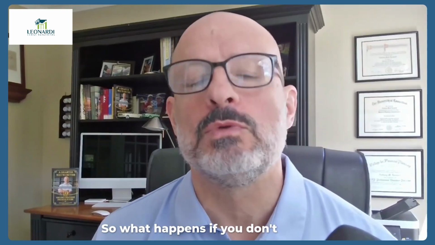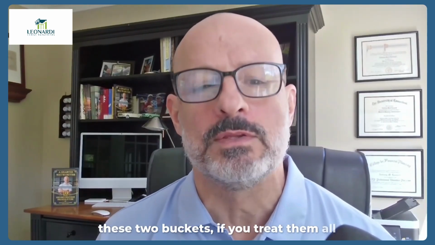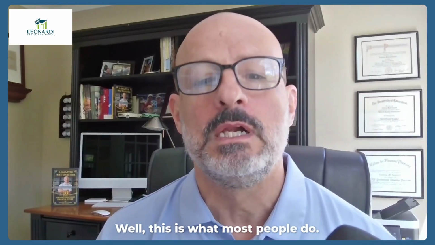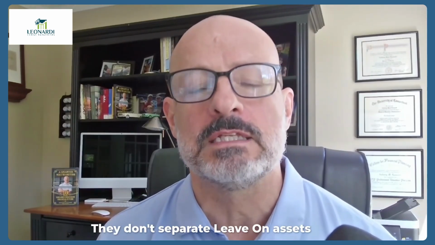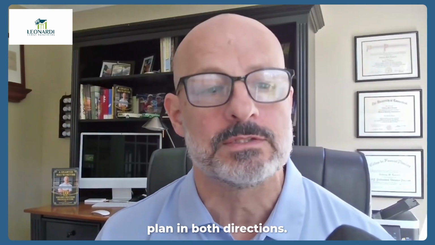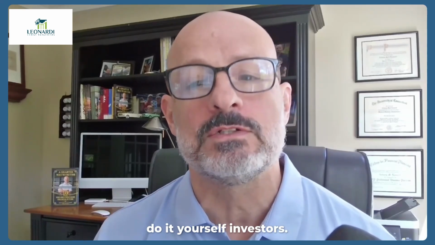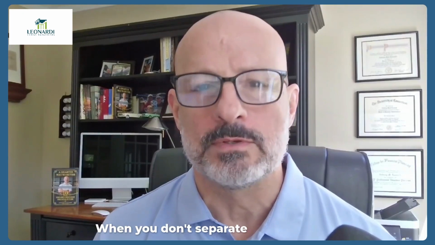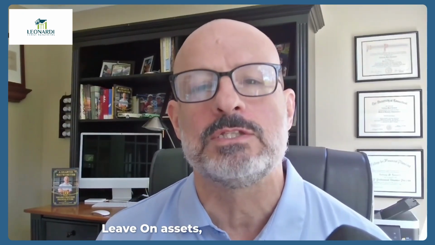So what happens if you don't separate these two buckets, if you treat them all the same? Well, this is what most people do. They don't separate leave-on assets from live-on assets. And it usually leads to a suboptimal plan in both directions. I see this all the time, especially with do-it-yourself investors. They leave a lot of opportunity and a lot of money on the table by not making this distinction. When you don't separate live on versus leave on assets, you make one of two major mistakes.